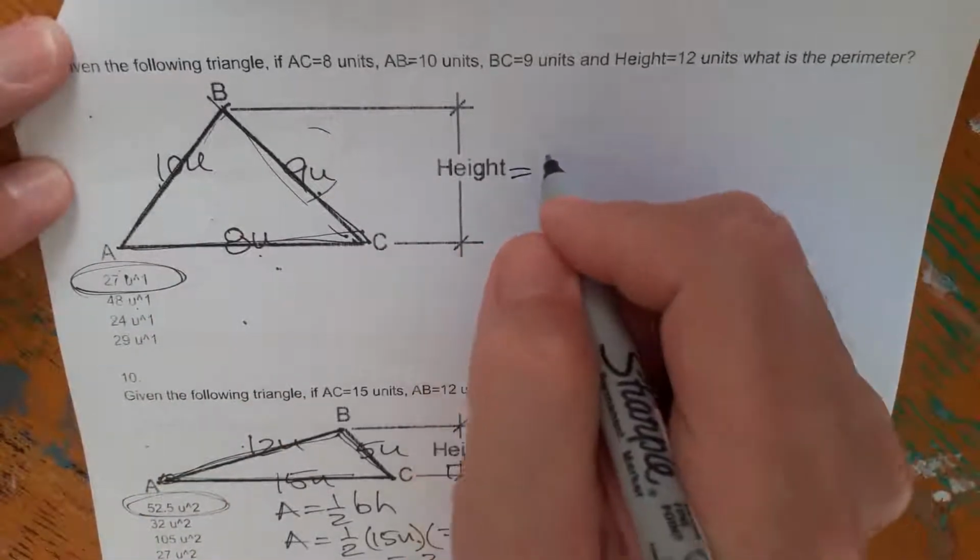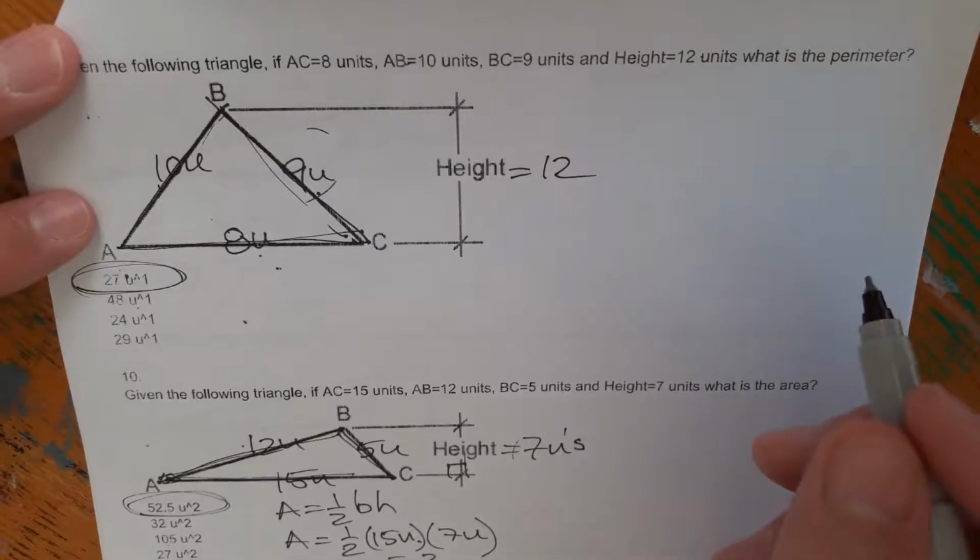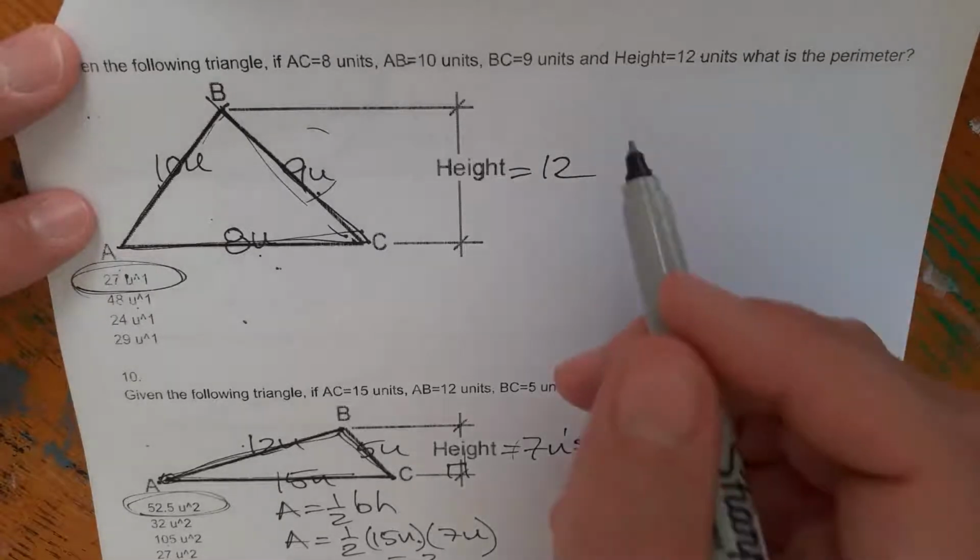The height is 12. I don't like the way these are drawn, and I don't like the numbers involved, but okay, I'm going to go with them for now. We'll worry about reworking them later.